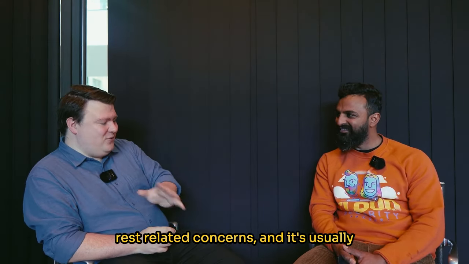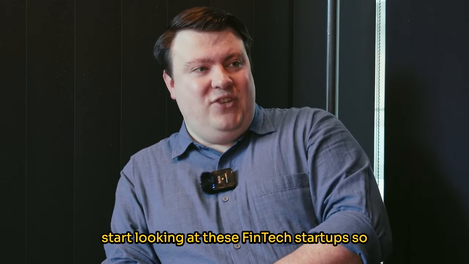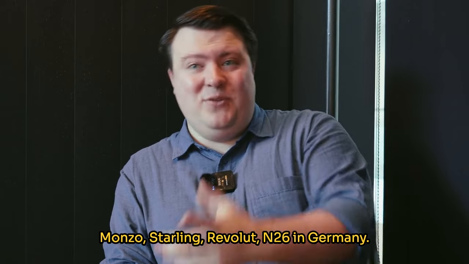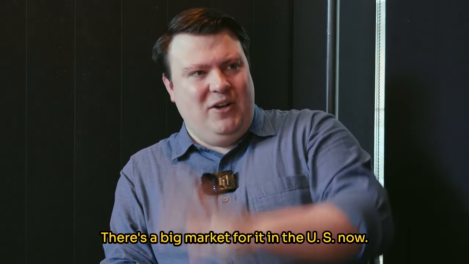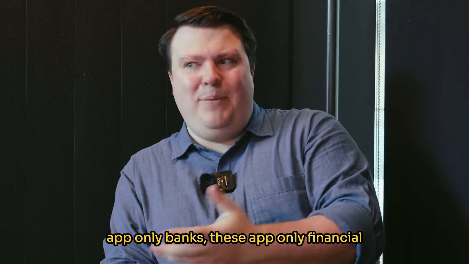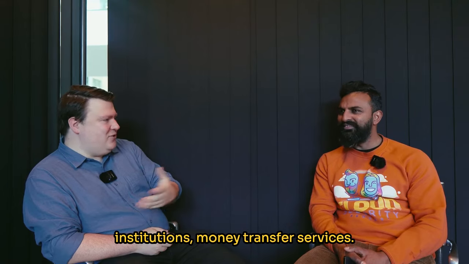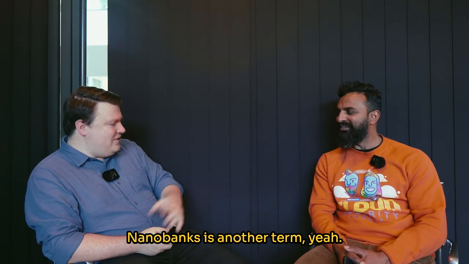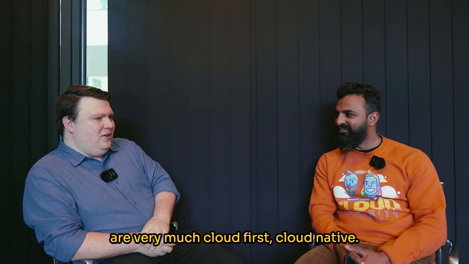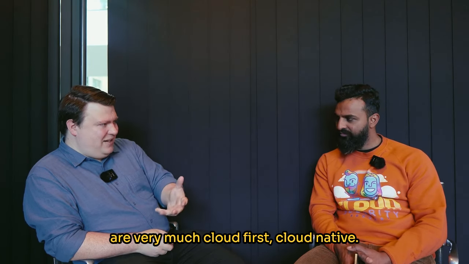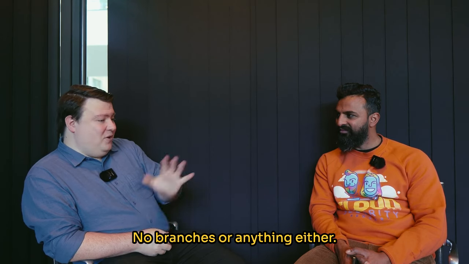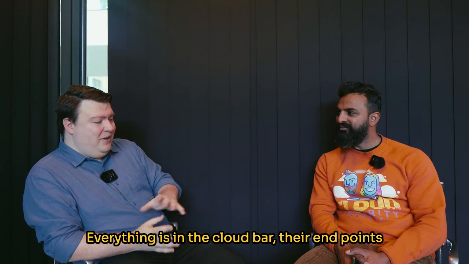Then there's a middle ground when you start looking at these fintech startups. So for instance, in the UK space, you've got Monzo, Starling, Revolut, N26 in Germany. There's a big market for it in the US now. I'm not quite as familiar there, but these app-only banks, these app-only financial institutions, money transfer services. Neobanks is another term, challenger banks. And so a lot of these are very much cloud first, cloud native, no on-premises estates whatsoever, no branches or anything either. Everything is in the cloud bar their endpoints.